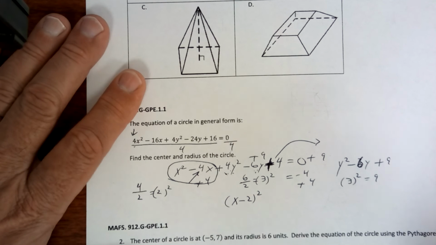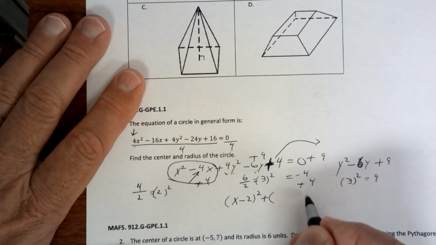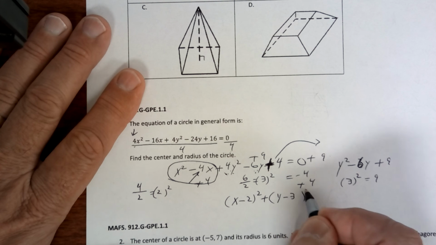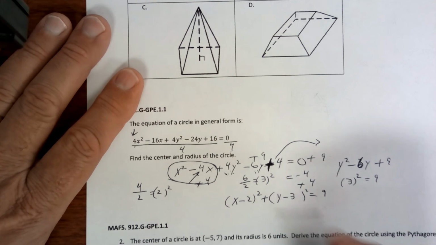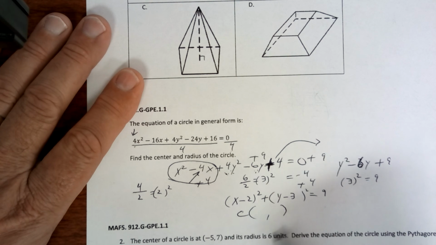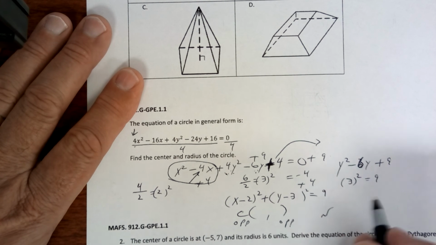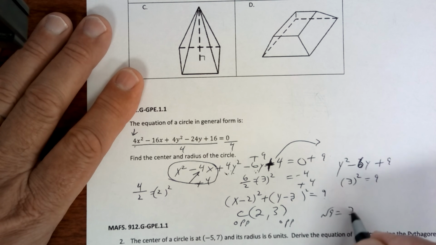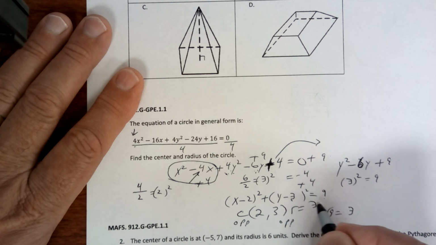So this becomes plus, and this is going to be y minus 3 quantity squared equals 9. And the center of the circle is going to be the opposite, and the radius the square root. So the opposite is 2, the opposite is 3, and the square root of 9 is 3. So the radius is 3, and the center is there.